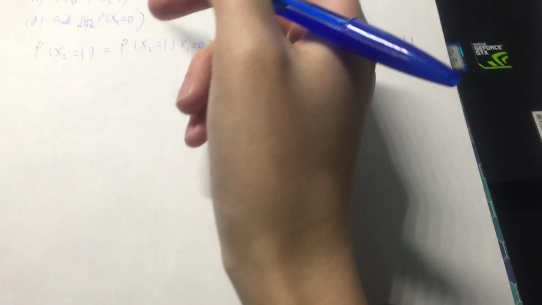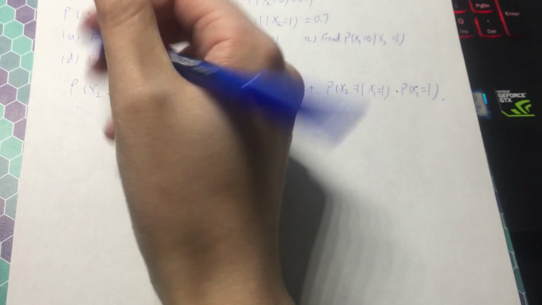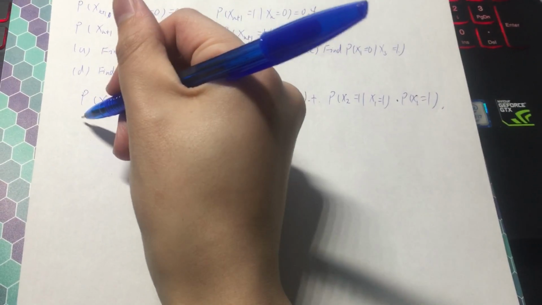And it is the same for P(x2 = 0). We can list the function like this.